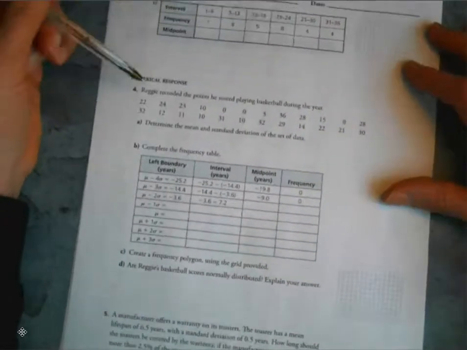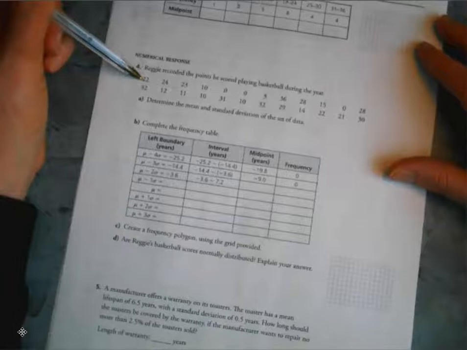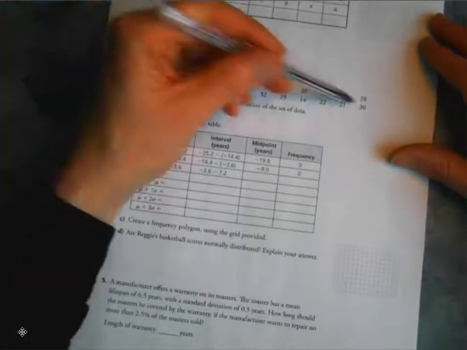Okay, so two more numerical responses here. Reggie recorded the points he scored playing basketball during the year, and these are all of them.